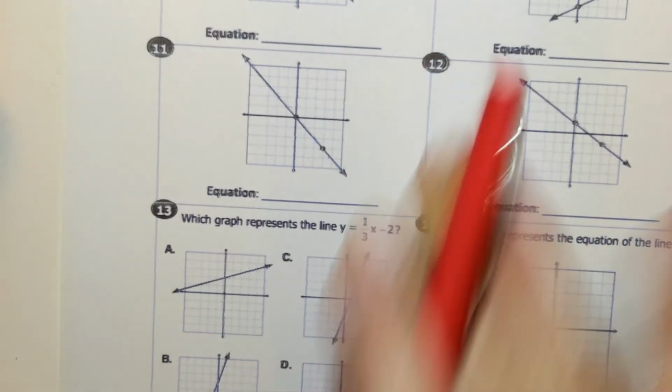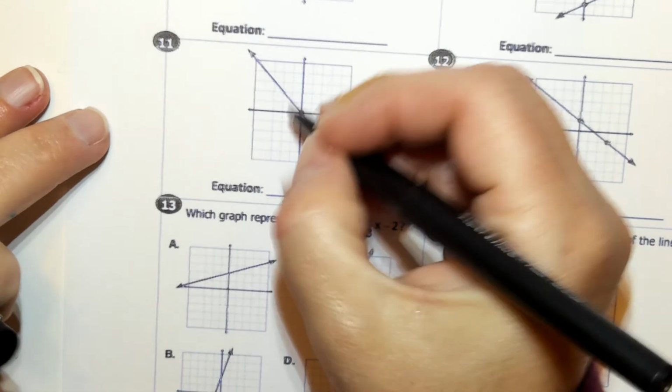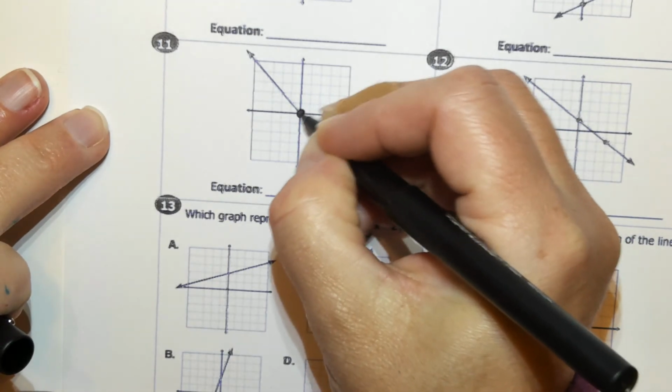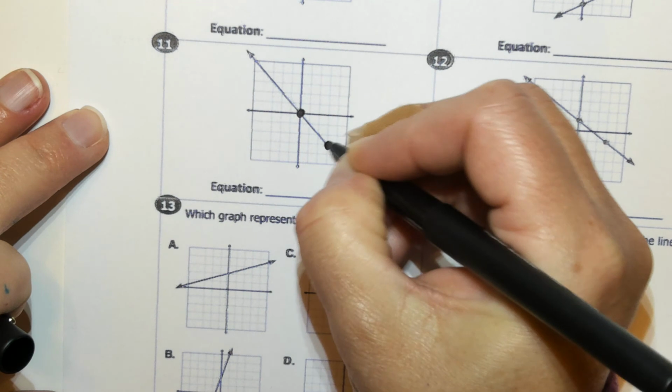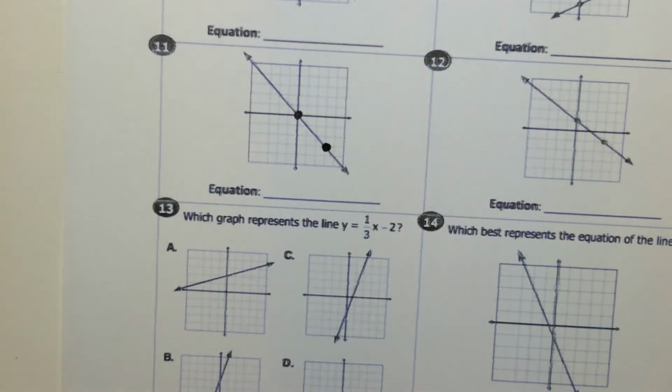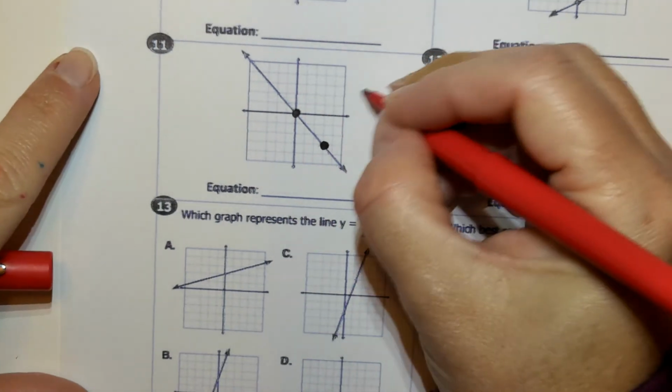Okay? So if they give you a graph, you need the y-intercept, you need another point so that you can get your b, and you can figure out your slope, which is rise and run.